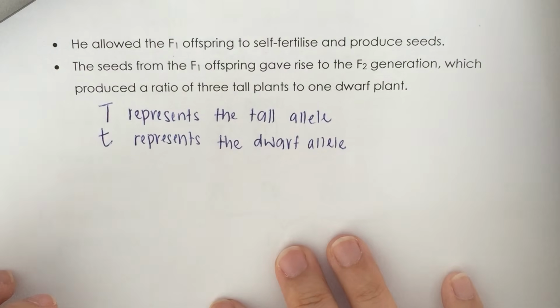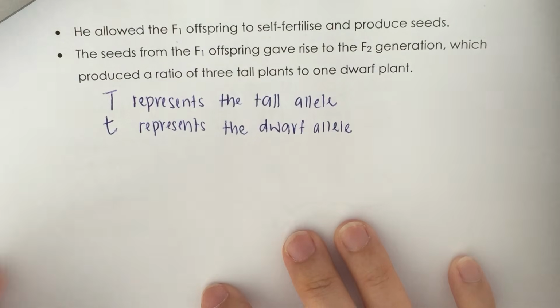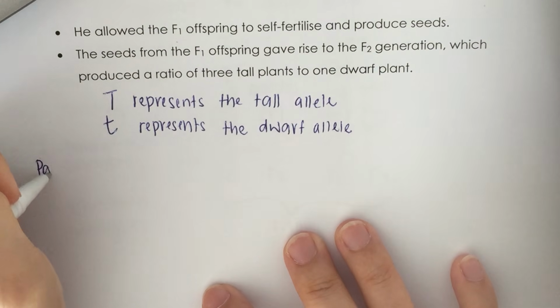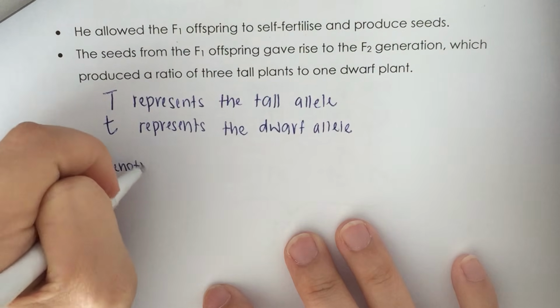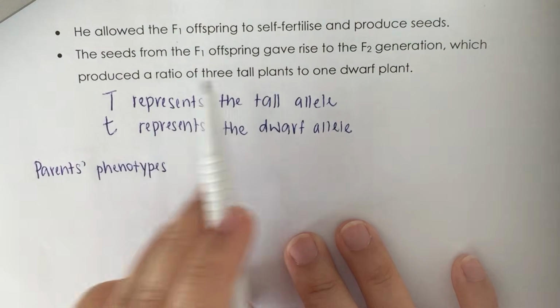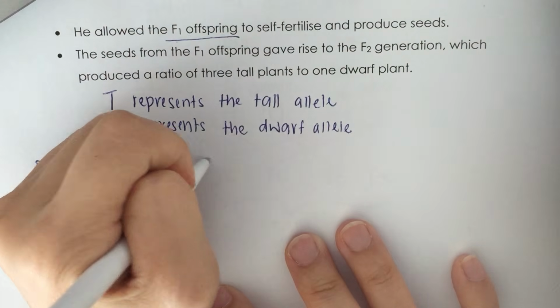So remember, when you want to construct a genetic diagram, you need to include the headings. So we always start with the parents' phenotype. Now in this case, we are looking at the F1 offspring. So they are all tall.